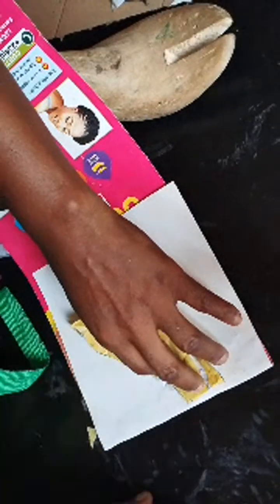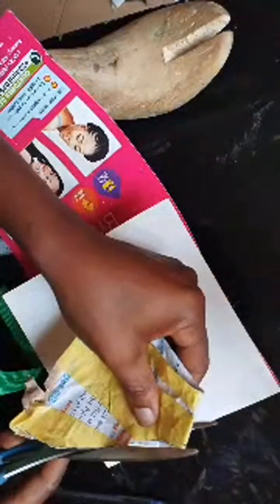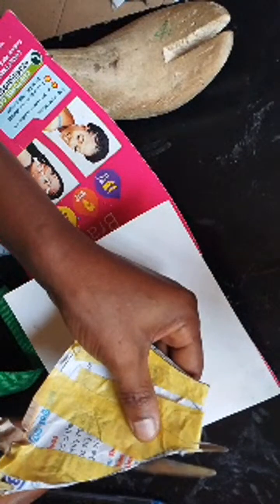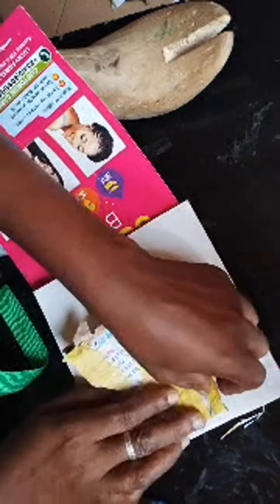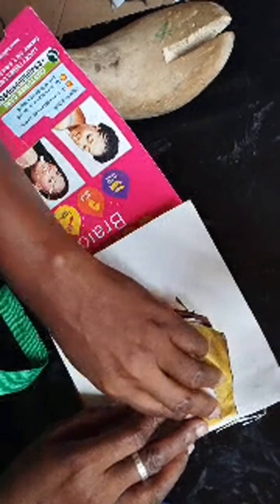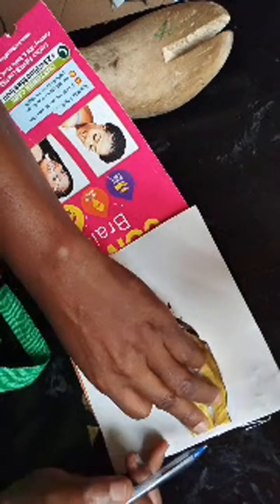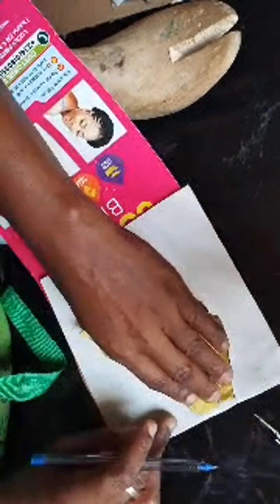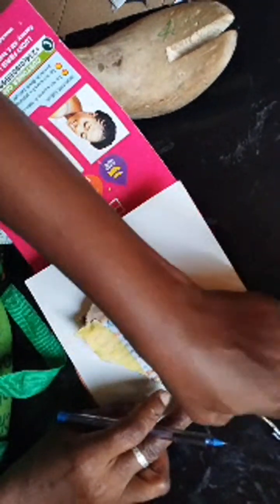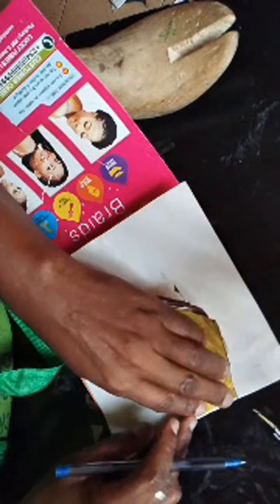Ordinarily, when you want to do this, you are meant to spring it after cutting that way. So what I'm going to do now is, if I place it this way, it's still going to be the same thing.